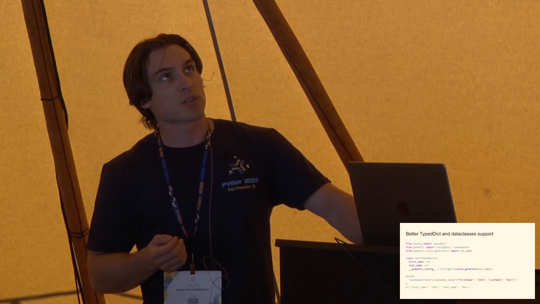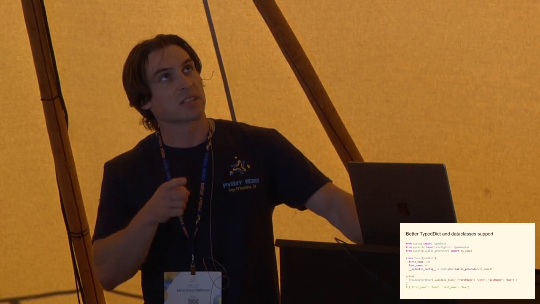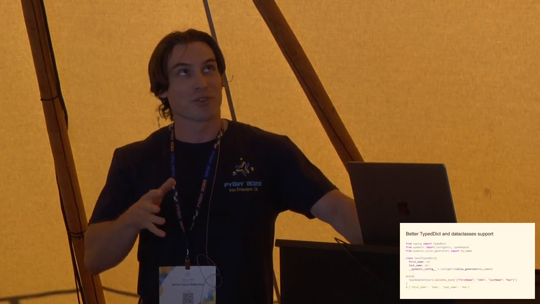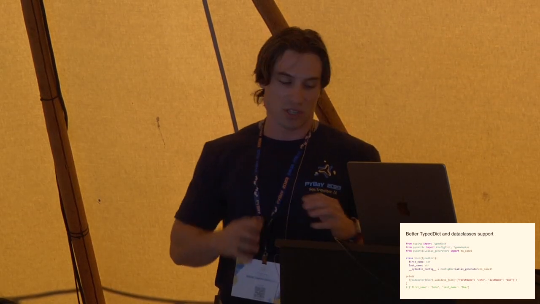Most things work pretty well. One of the things that type checkers still don't like is that Pydantic config thing on a TypedDict. A lot of them will yell at you even though it works at runtime. It didn't work at runtime until recently, but now it does. So there's improvements being made, but there's still some rough edges of trying to force this static typing into runtime typing.